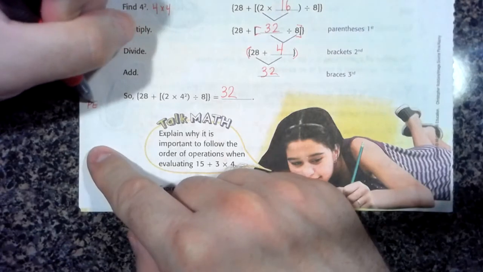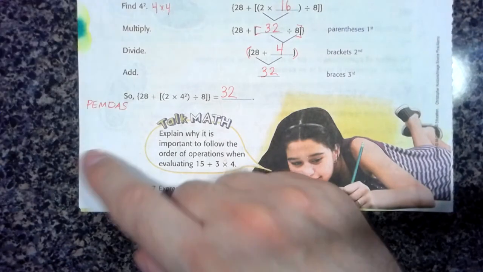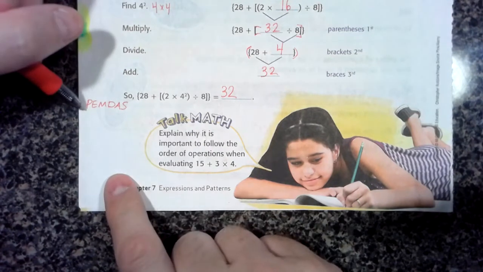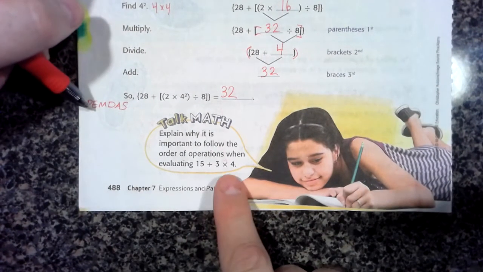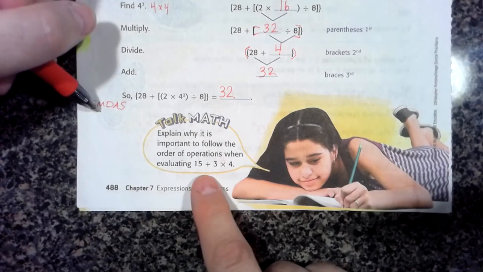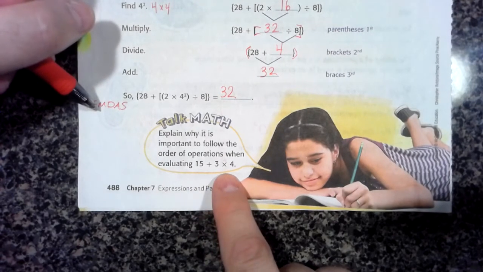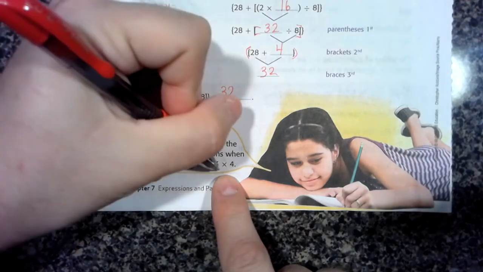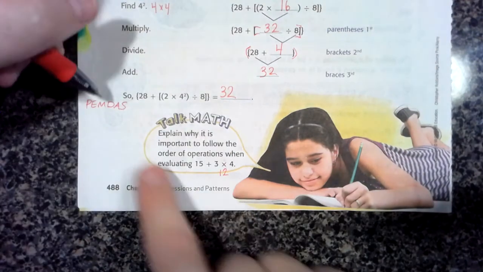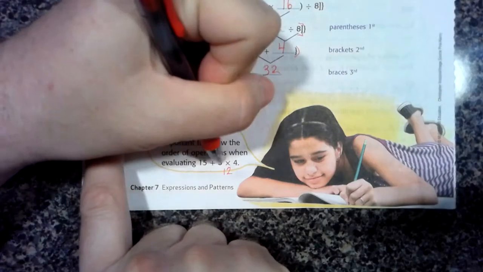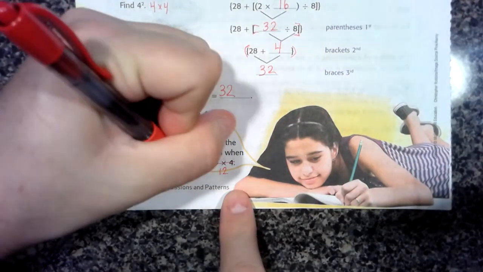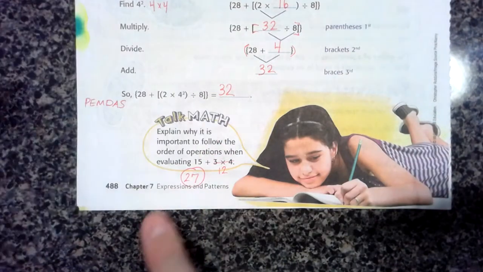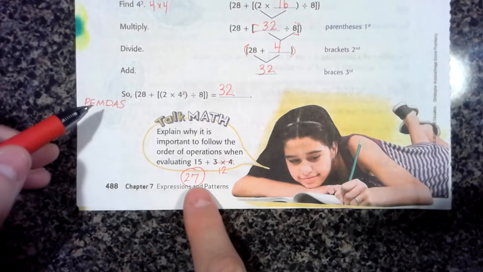Well, if we follow the order of operations, PEMDAS, takes me a couple seconds to write it. I would say, are there any parentheses? No, there's no parentheses. Are there any exponents? No. Is there any multiplication? Oh, there is right there, right? So I do that first. So what's 3 times 4? That's 12. Is there any division now? No. Is there adding? Oh, yeah, 15 plus 12, 27. So following the order of operations gives me the answer of 27.